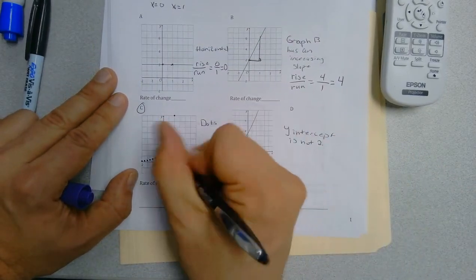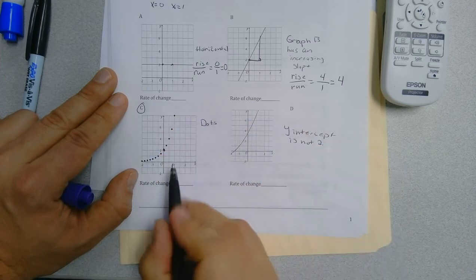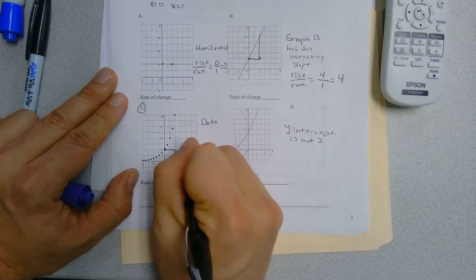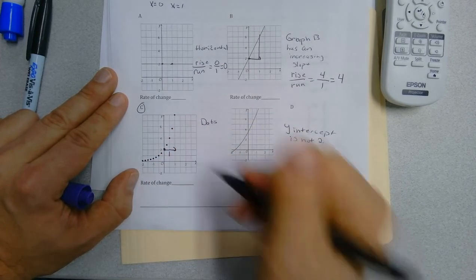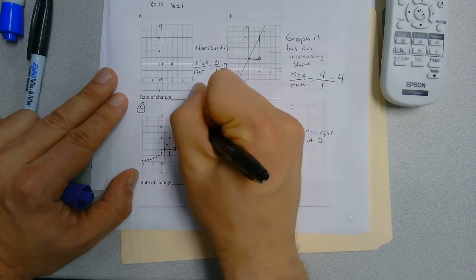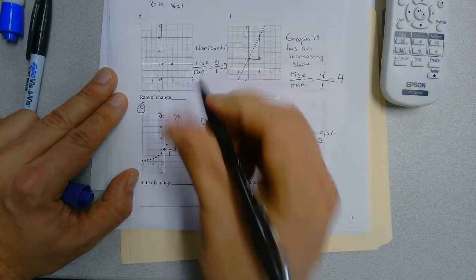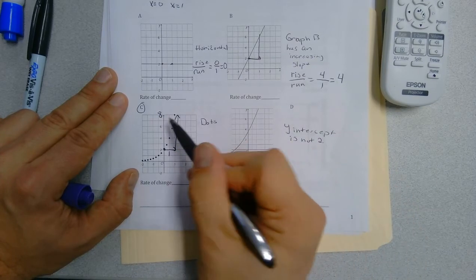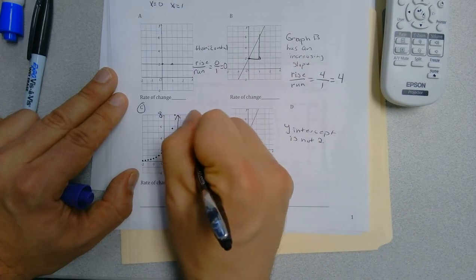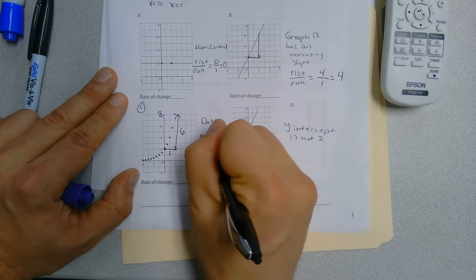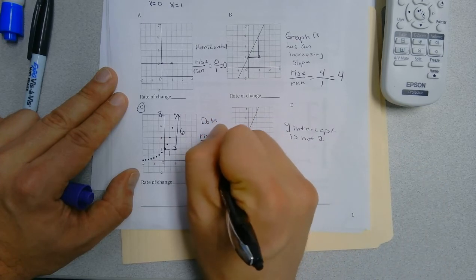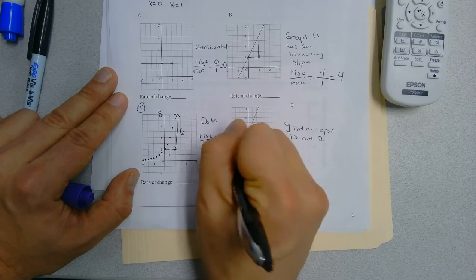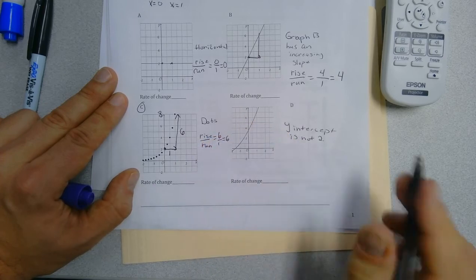For a parabola, on the interval from 0 to 1, again, my run is 1, but I go up from 2 to this number, which it counts 2, 4, 6, and then 8. So 8 minus 2 gives me an increase of 6. So my rise over run would be 6 over 1, which is 6.